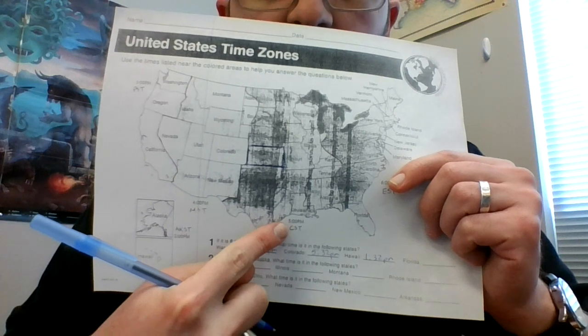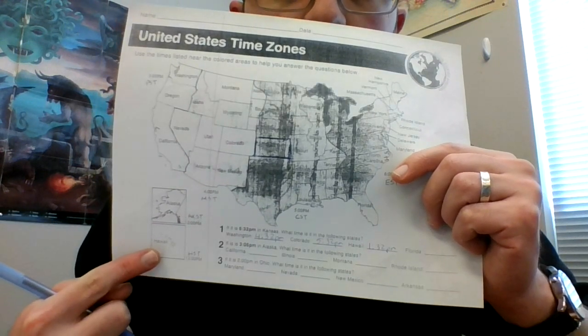Hawaii, that is quite a ways away. That is 1, 2, 3, 4, 5 hours back. So it would be 1:32 p.m. The way you know that is we're in the central time zone, and it gives you an example. It says if it's 5 o'clock there, it's 12 o'clock in Hawaii. So that would go back from 5 p.m. to noon. That's a 5-hour difference. And Florida. Now, Florida is in the Eastern time zone, and so that is 1 hour ahead of them. So that would be 7:32 p.m.